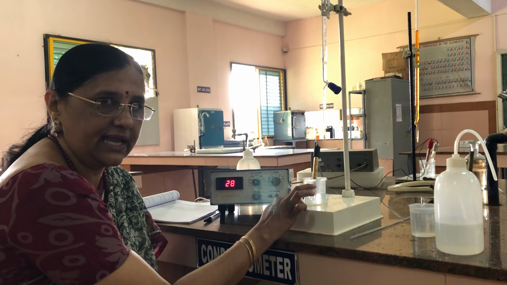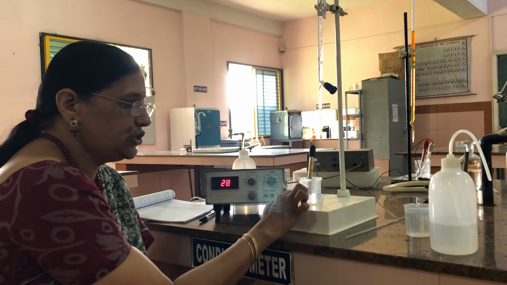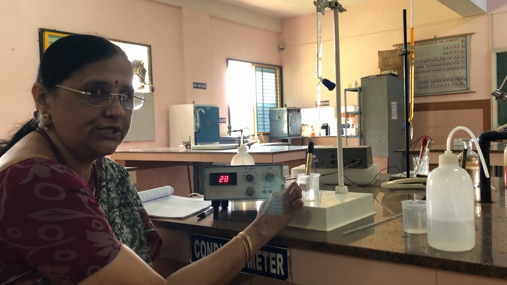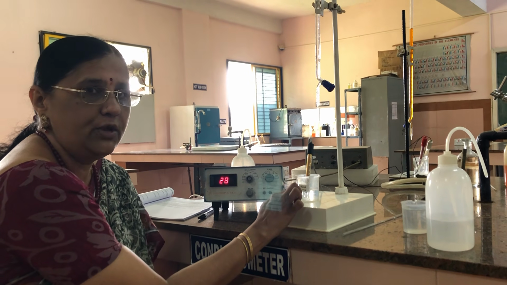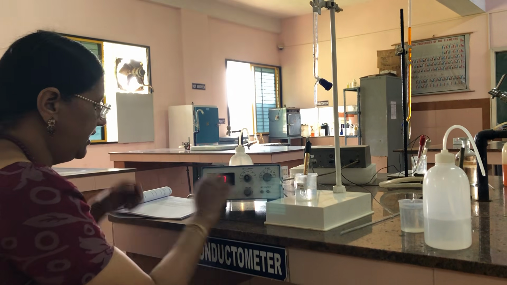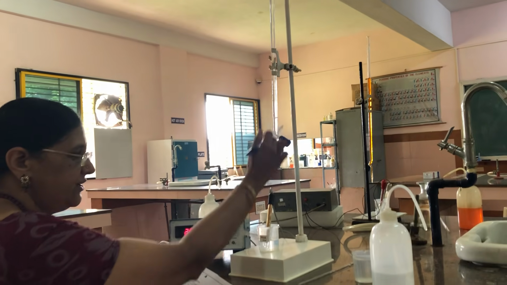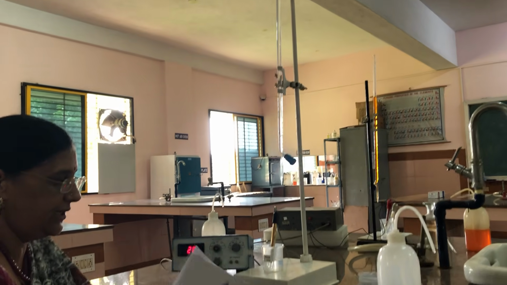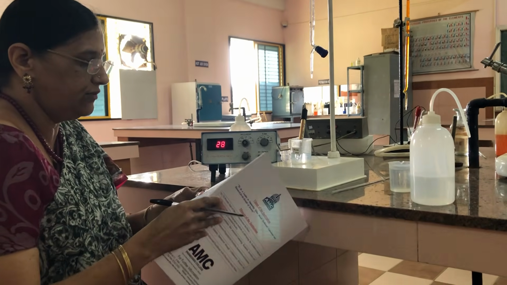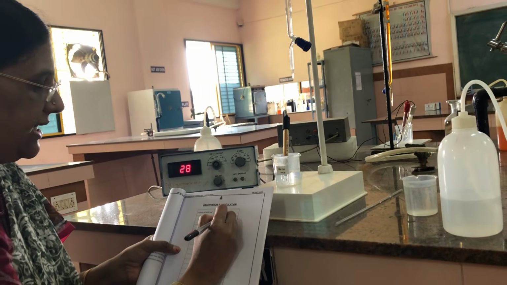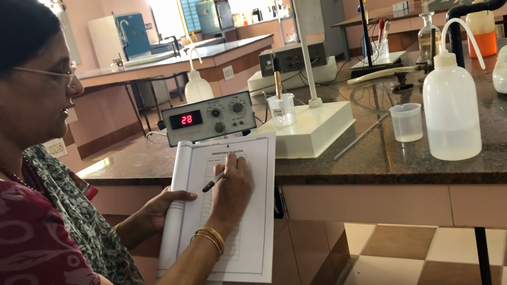So the conductance is due to the presence of more H plus ions dissociated from the strong acid. Without adding sodium hydroxide from the burette, we note down the conductance of the solution: ohm inverse centimeter inverse, it is 28.